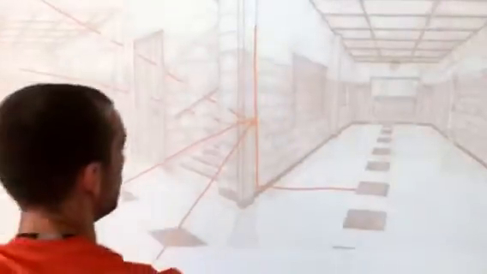In this case, it's the same thing, except that this is a 2-point perspective. This gets a little bit more complicated, but you can see, I'm going to start over here, kind of see what we're doing.